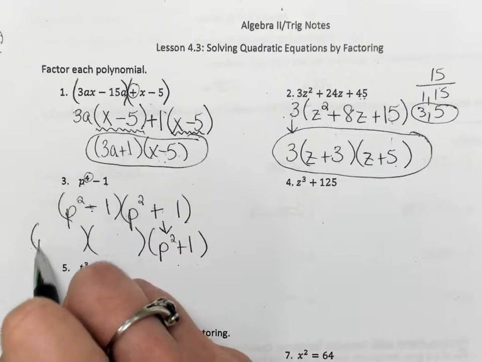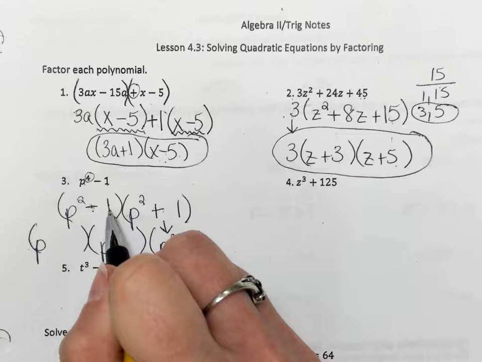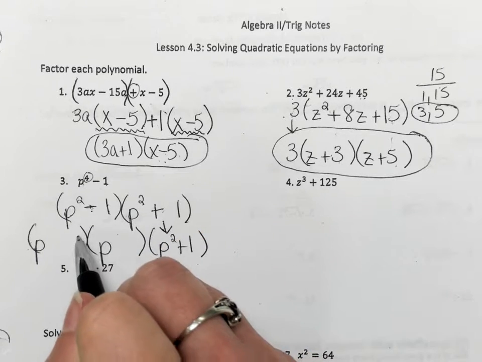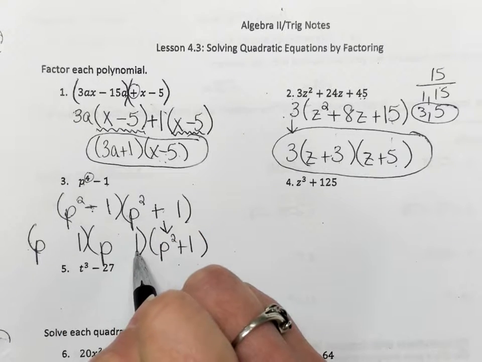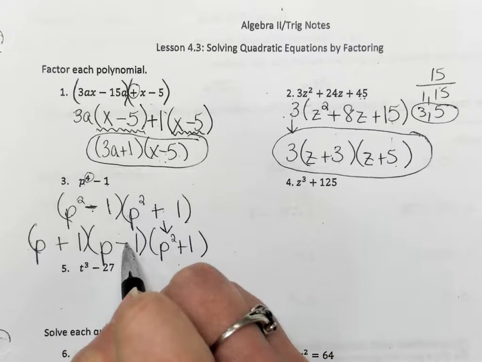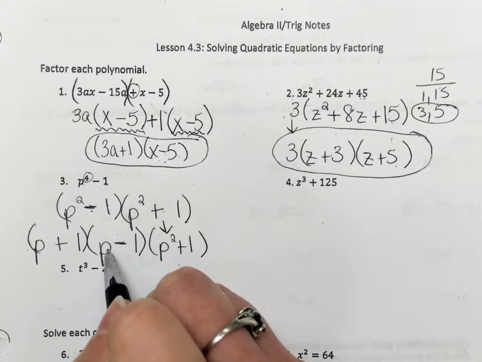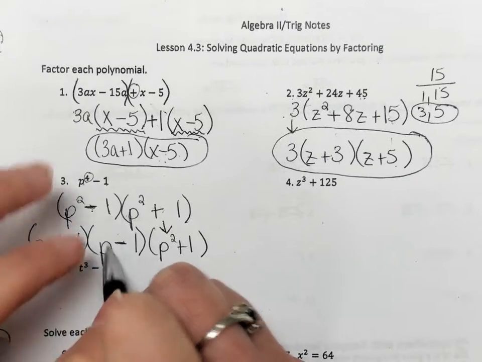2 p's have to be split up in 2 spots, which is p and p. And then you got the same number again. What number times what number is 1? 1 and 1. And how do you split up a minus sign? Plus and minus. All right, here's a minus sign again, right? But can you split 1p into 2 spots? Nope, so you're done.